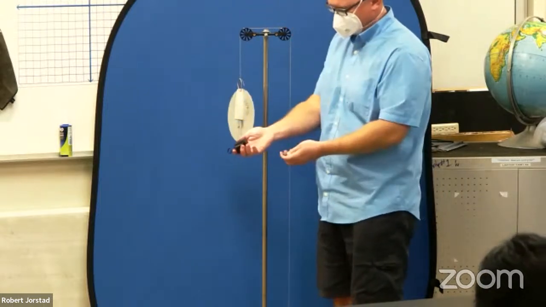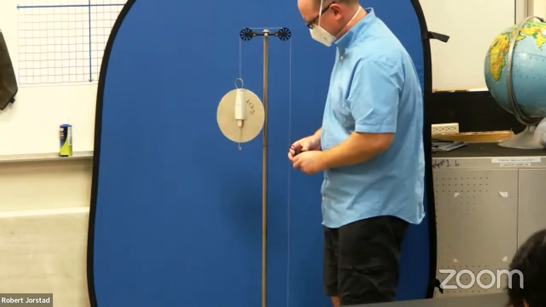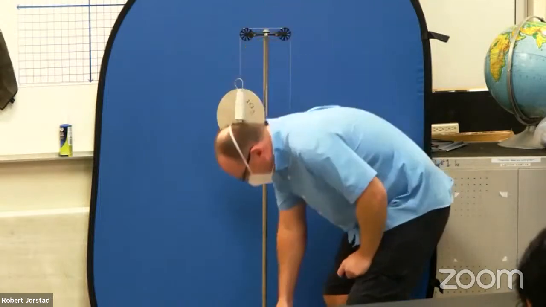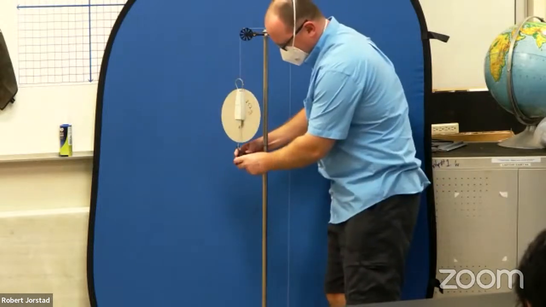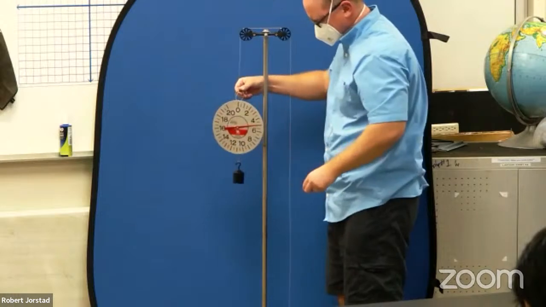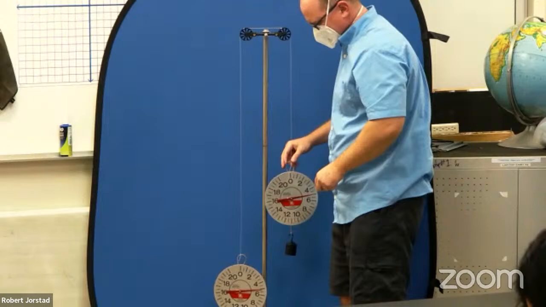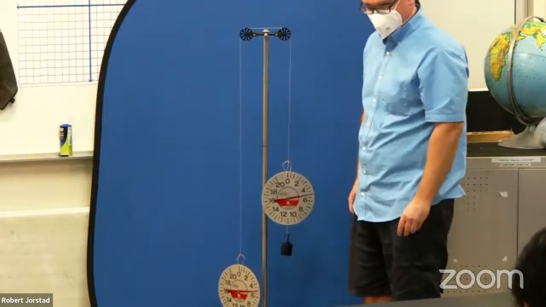Now I have 550. So this is just a little bit more mass. I want to switch these actually. I'll put this one on here, just to show you that it's the same. Do you agree that's 5? Now when I have the same mass on here, the acceleration should be balanced, right?